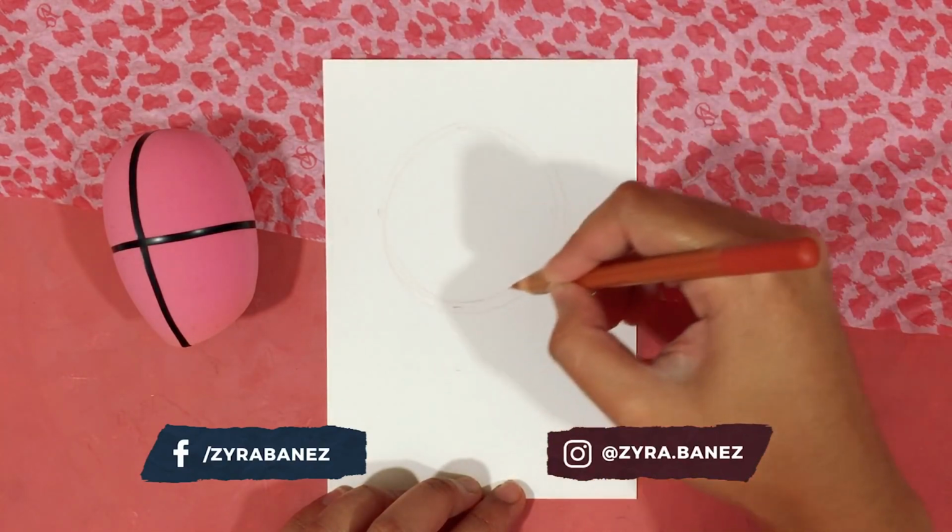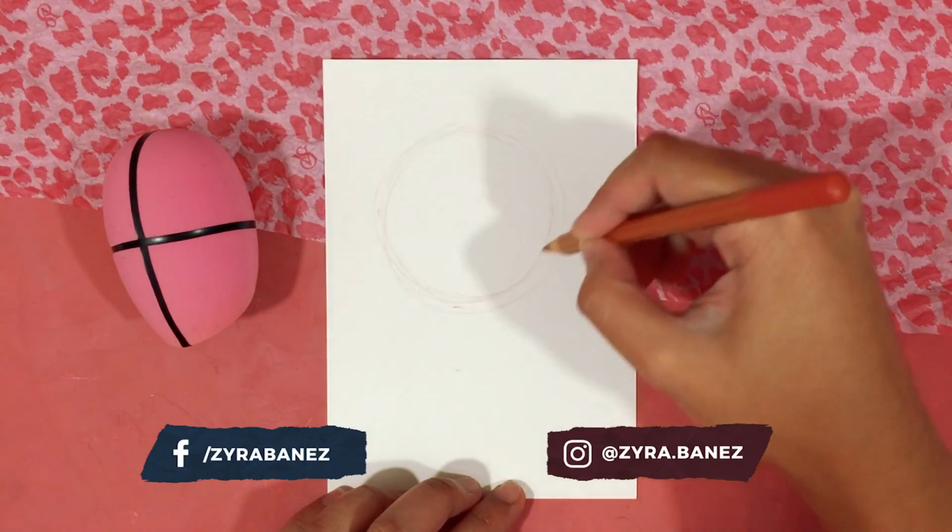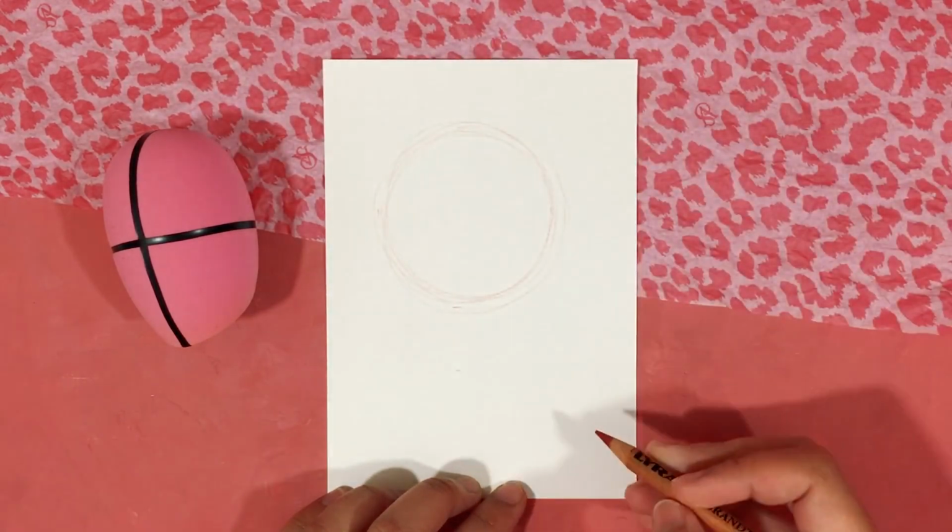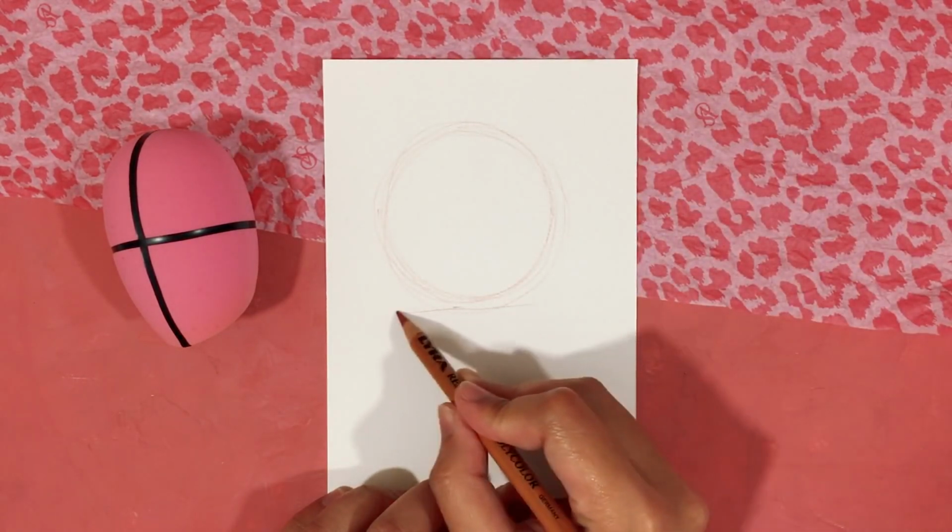Starting with the head shape, I like to break it down in two basic shapes, which is the circle and the upside down triangle. And the size of the circle that you draw defines how big or small the head will be.